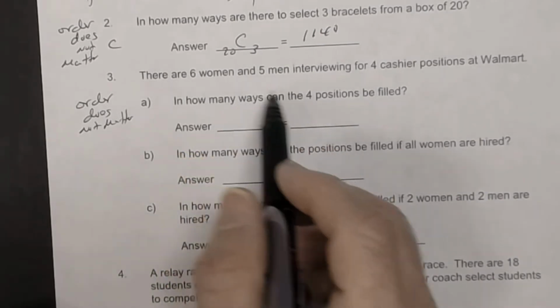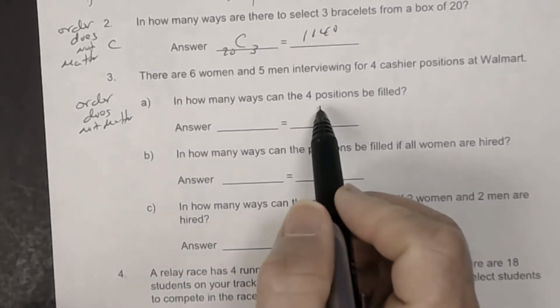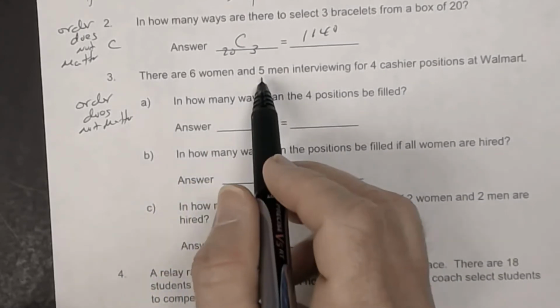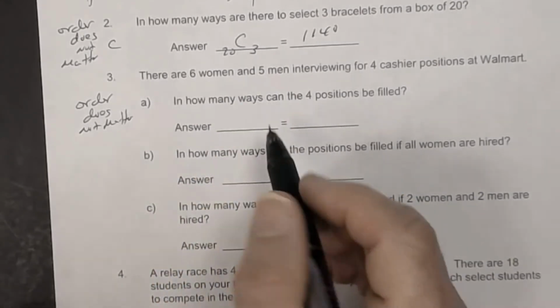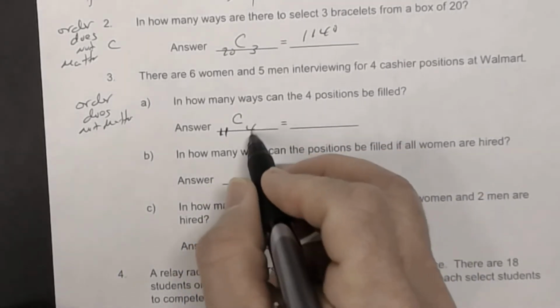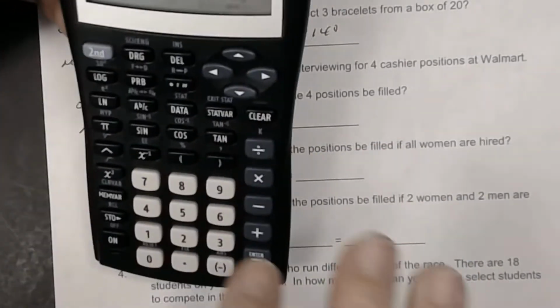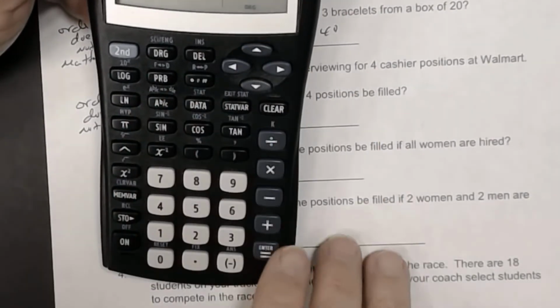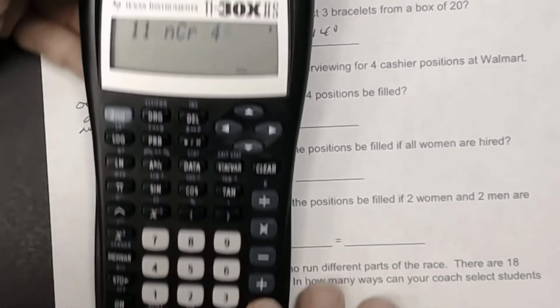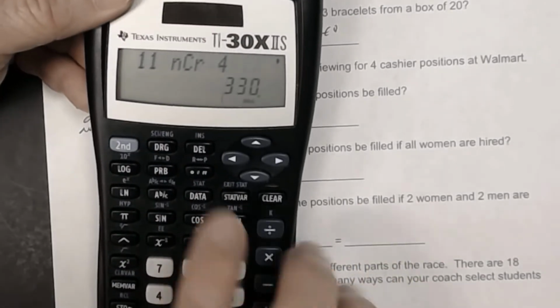So the question is how many ways can the positions be filled. Okay. Well, you have 6 women, 5 men altogether. There are how many? 11. So that's going to be a combination of 11 people, and you're choosing 4 of them. So that's going to be a combination problem, 11 choose 4, equal, so 330.